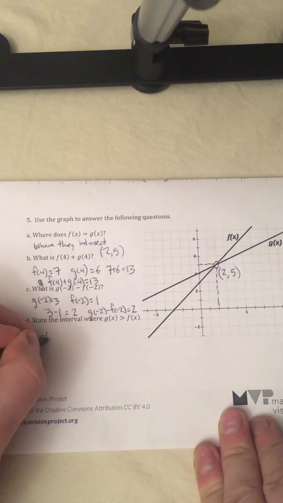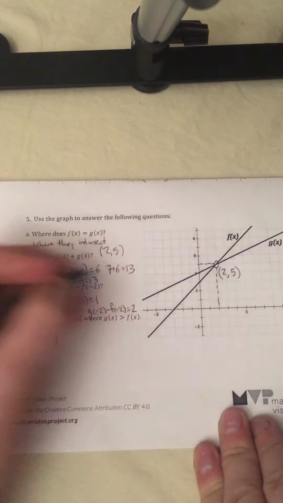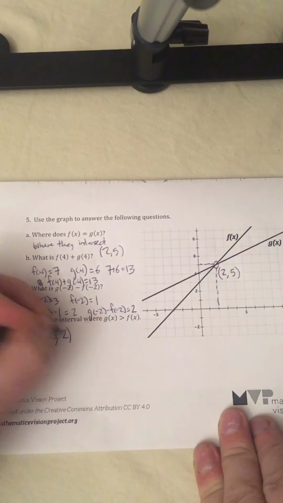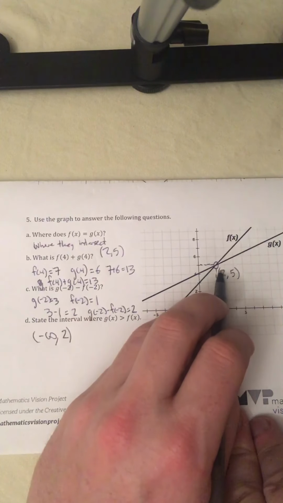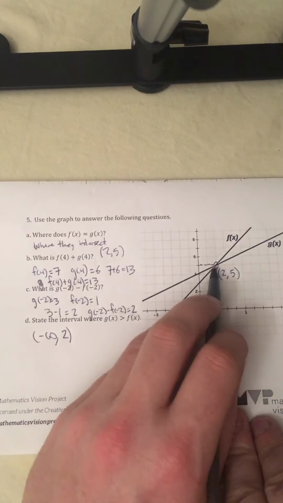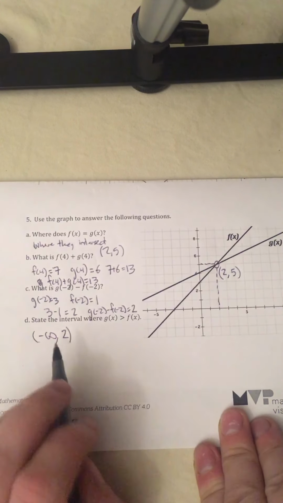So the interval will be from negative infinity until this intersecting point. And we use the x value to describe our intervals, so 2. And I'm not going to use a bracket, I'm using a parenthesis. The reason why I'm using a parenthesis is because 2 is not part of the solution set, because at 2, they're equal. g of x is not greater at 2. So it is up until 2, but not at 2.